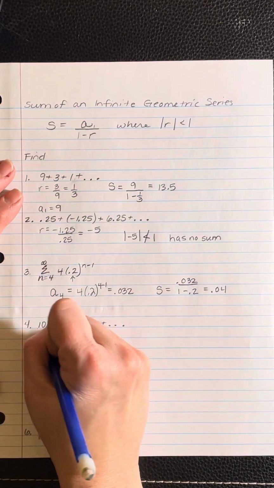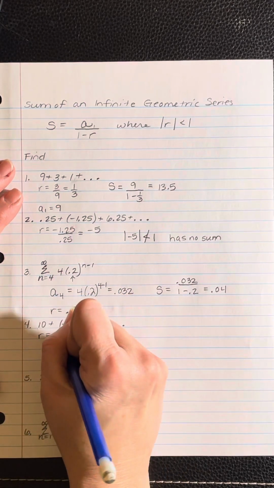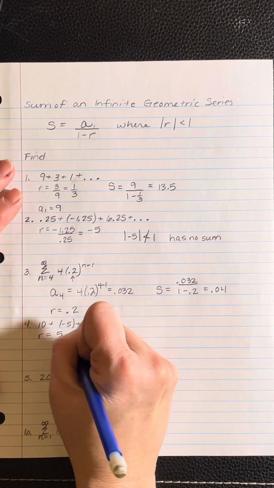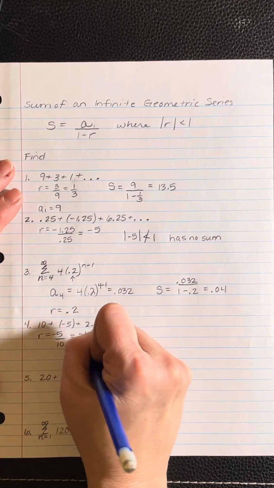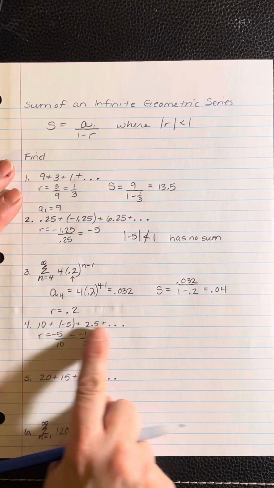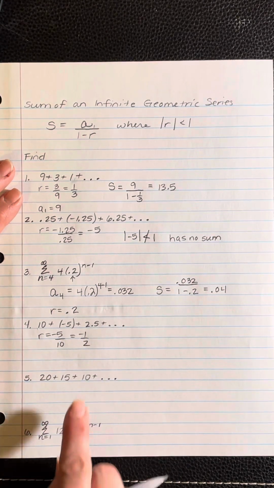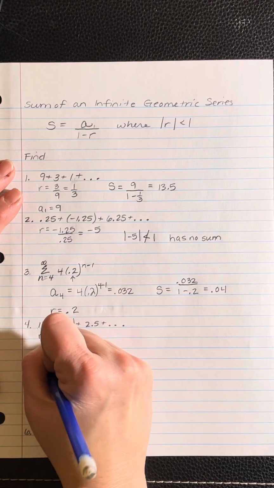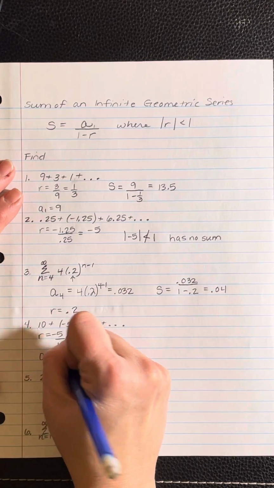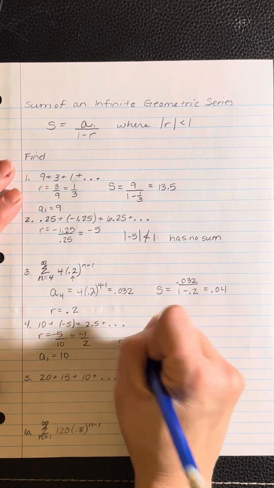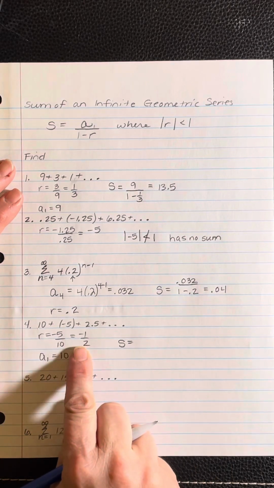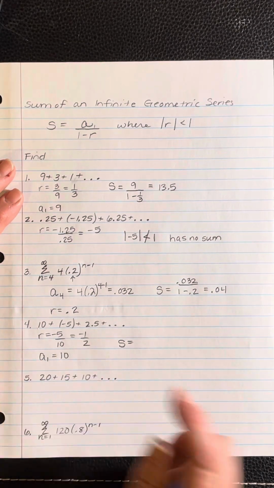R, -5 divided by 10 is a -1/2. And if I look, -1/2, that's another -1/2. It keeps on going. Okay. And my A sub 1 is equal to 10. So my summation, this still fits the bill. The absolute value of this is less than 1.